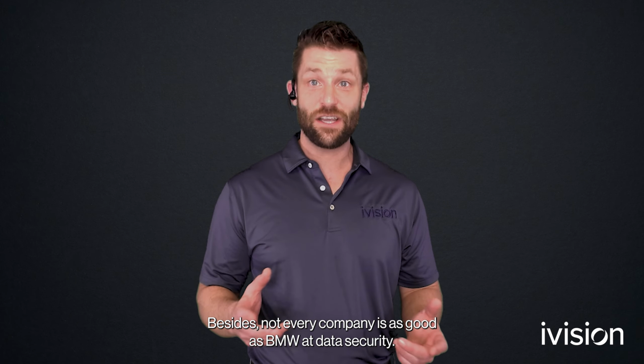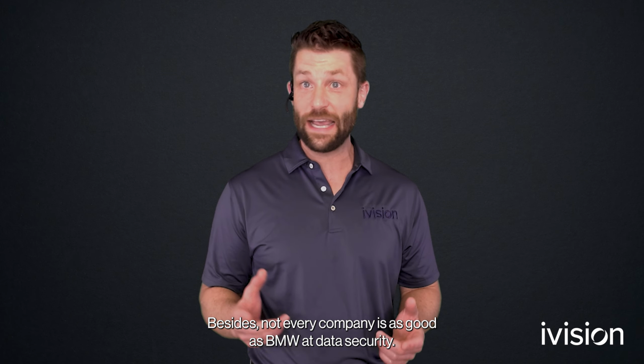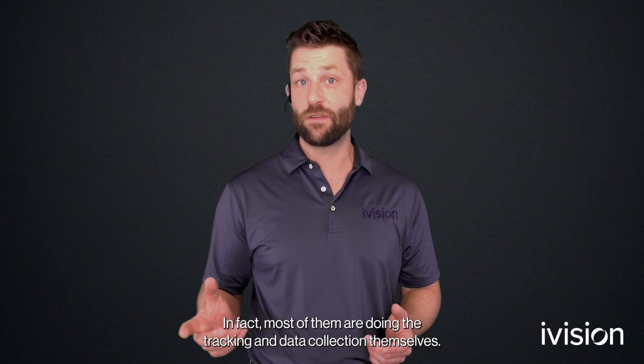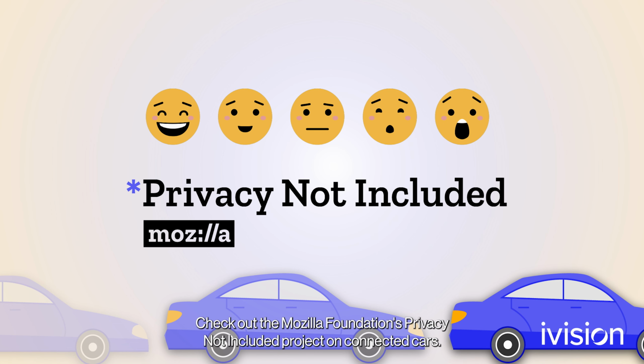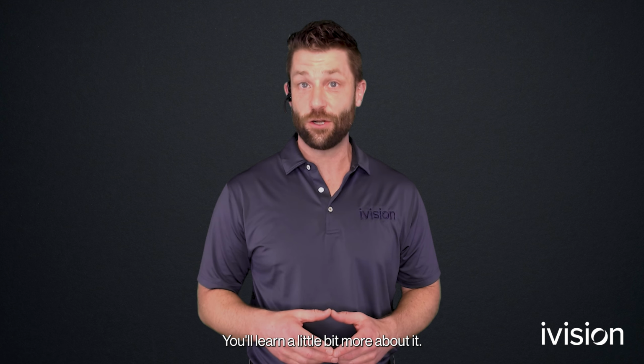Besides, not every company is as good as BMW at data security. In fact, most of them are doing the tracking and data collection themselves. Check out the Mozilla Foundation's Privacy Not Included project on connected cars. You'll learn a little bit more about it.